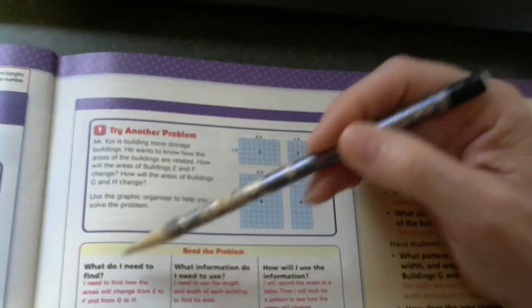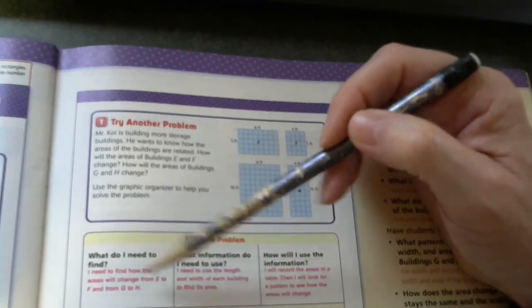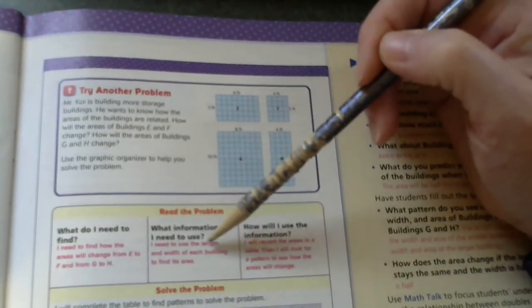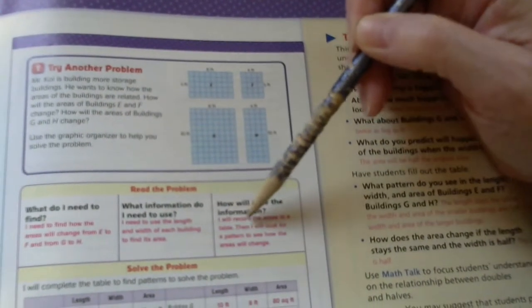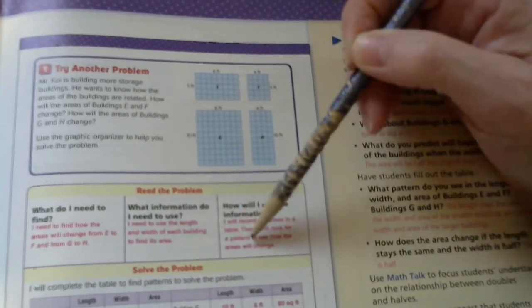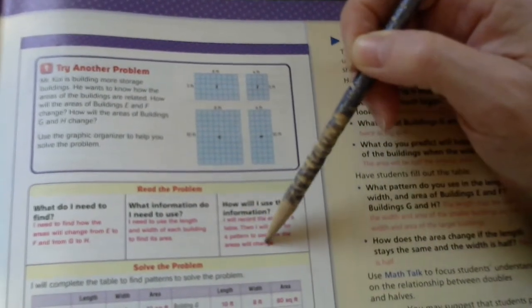What do I need to find? I need to find the change from EF to GH. What information will I use? I will use the length and the width of each building. And how will I use this information? I will record the areas in a table. Then I will look for a pattern to see how the areas will change.